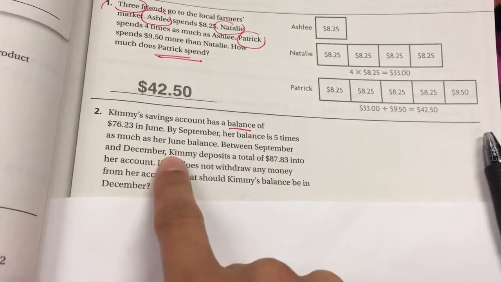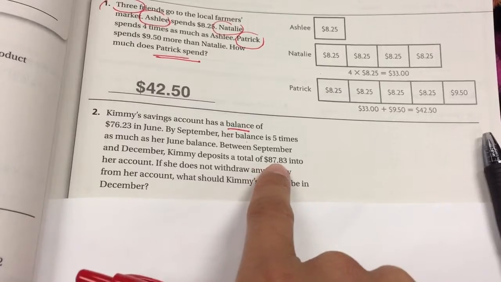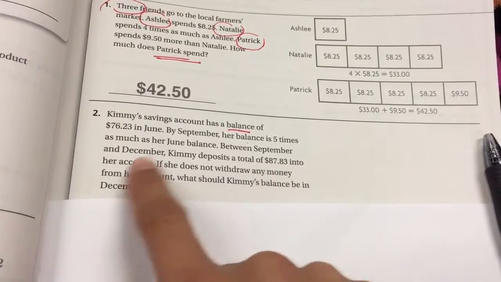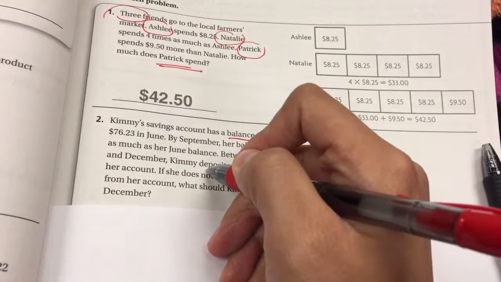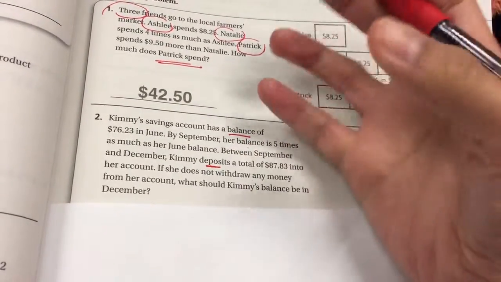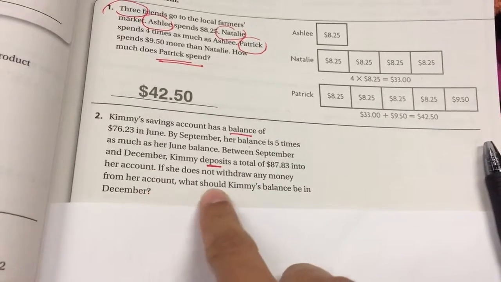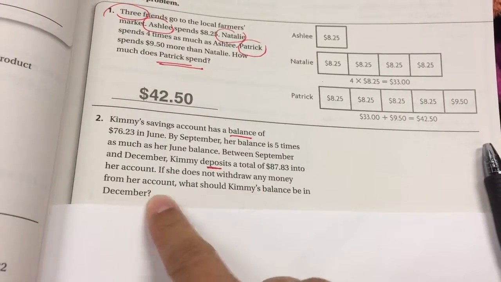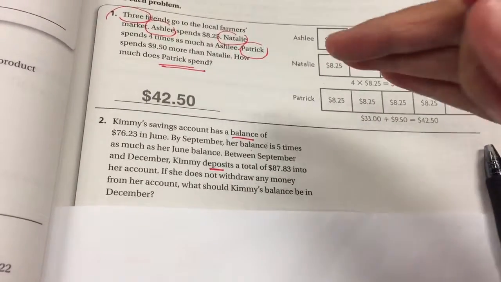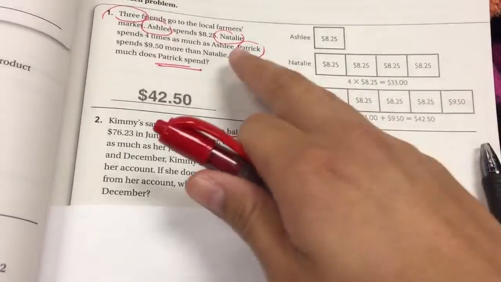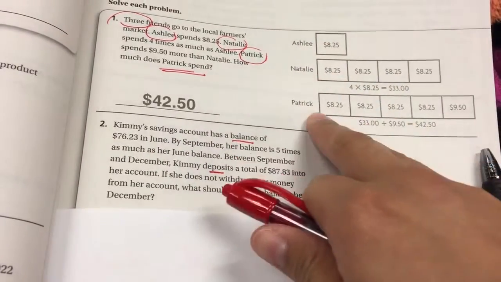So that means her balance is getting bigger. Between September and December, Kimmy deposits a total of $87.83 into her account. The word deposit means to add money. If you withdraw, you take away money. If she does not withdraw any money from her account, what should Kimmy's balance be in December? So we know that this lesson is going to have different sections. In the first one, we had 3 friends, and so our sections were Ashley, Natalie, and Patrick.